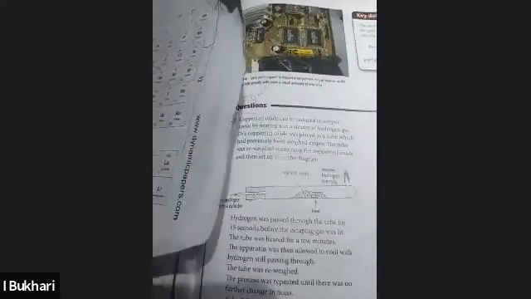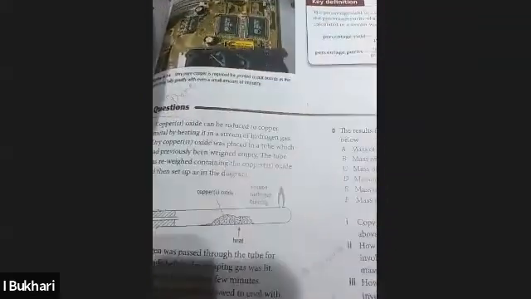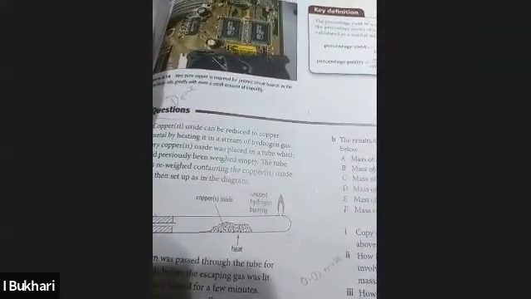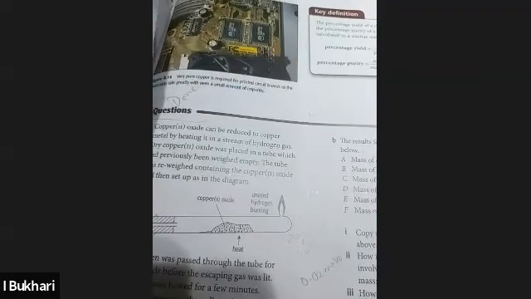So alhamdulillah, we have introduced the concept of mole and did that experiment. Is there any question? Please ask.